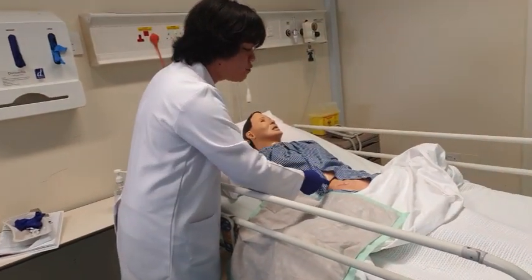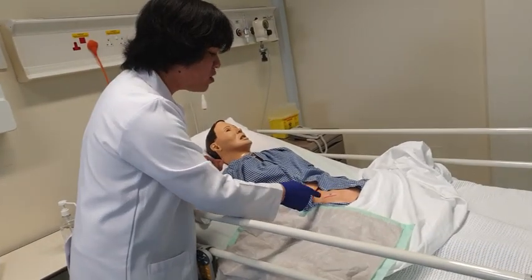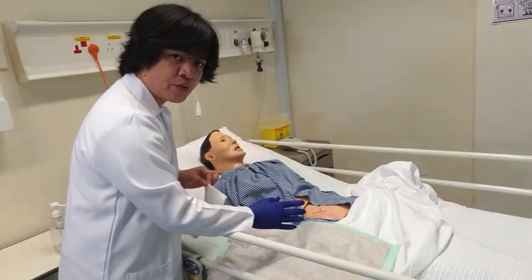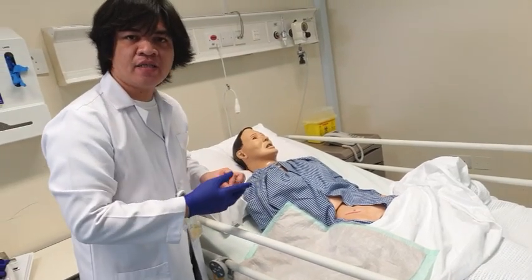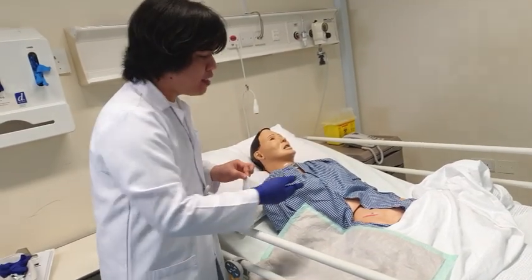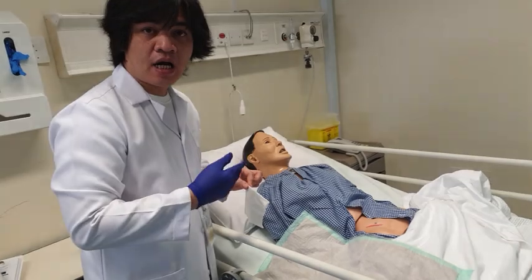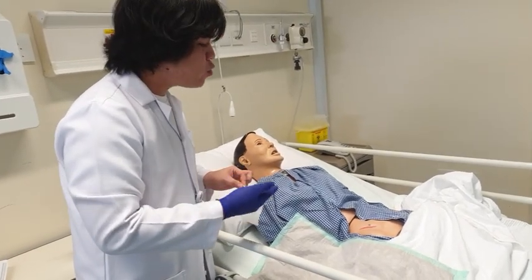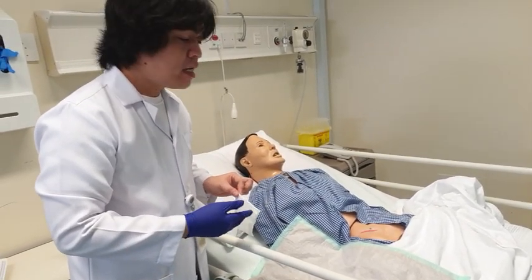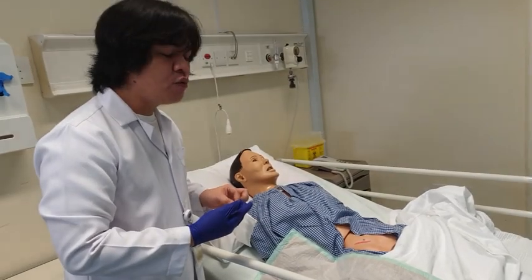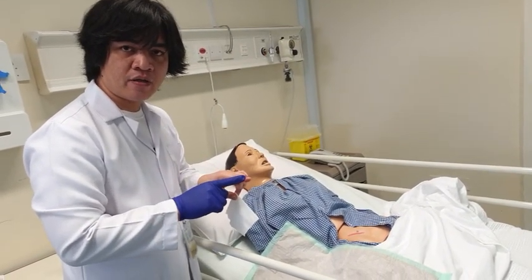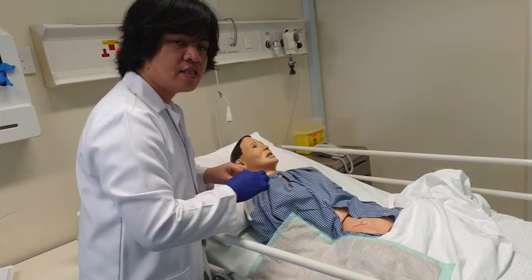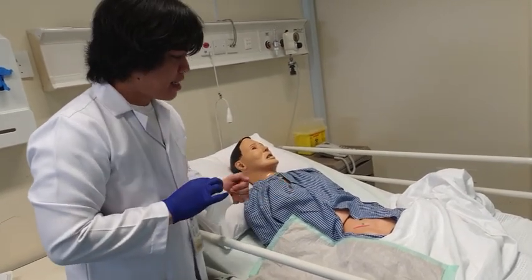Again, observe the surrounding tissue of the wound. There's no inflammation. What else? Try to observe for any presence of drainage. Try to assess if there is active bleeding. Try to check the appearance of the wound. Try to check if the wound is approximated, or the wound edges are close together. Those are the things that we're going to assess.